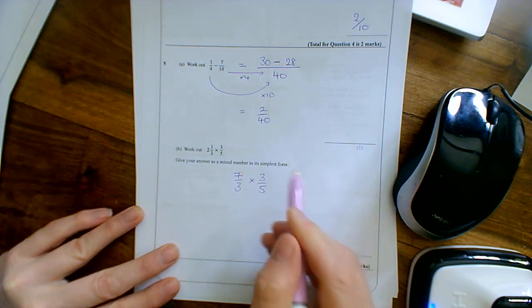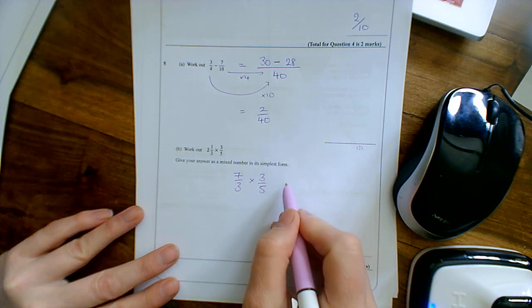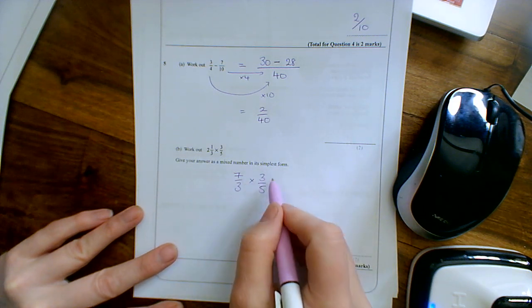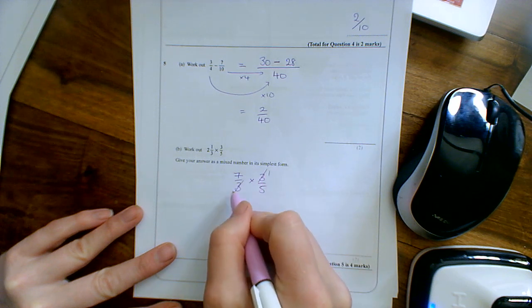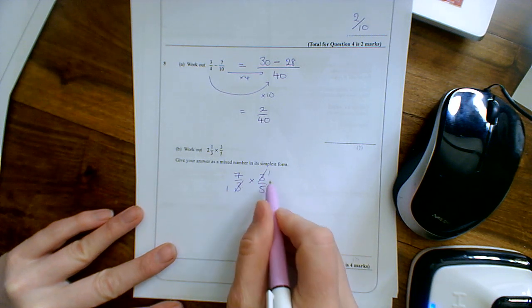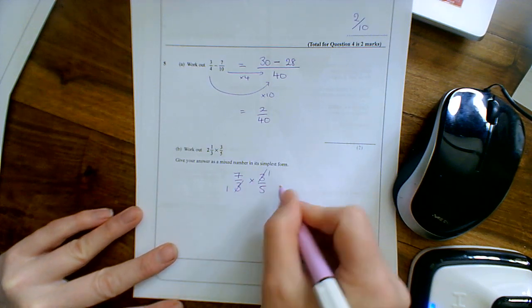And now what we can do, we can actually cancel before we do the multiplication. Or we can just go ahead and multiply. You know, it does say the simplest form, so I'm going to cancel before I multiply. So 3 goes into 3 once, and 3 goes into this 3 once. In multiplication, you can cancel anything off the top with anything on the bottom. And that's where I'm going. And now I'm going to do multiplication.